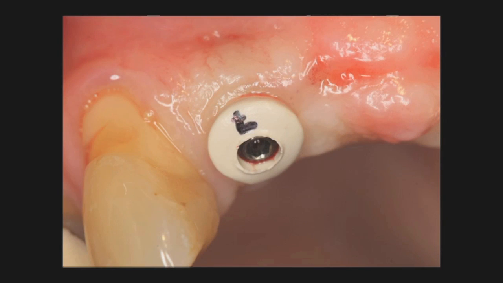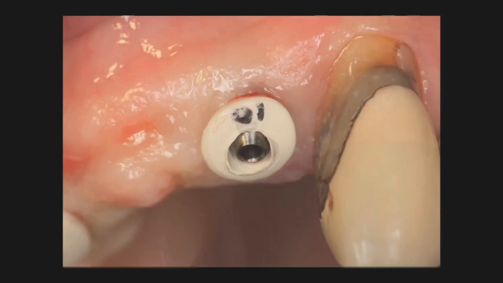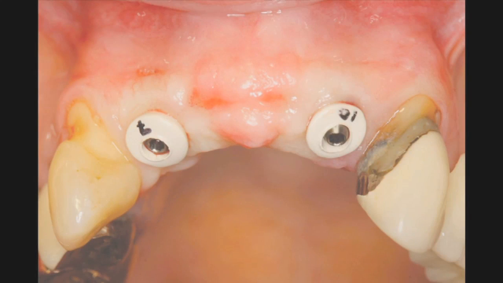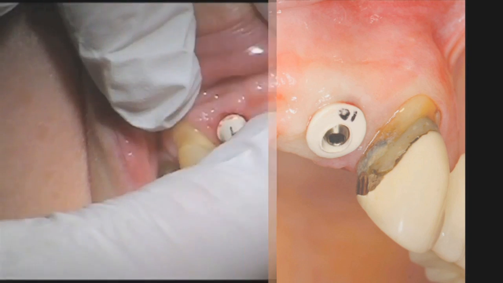You can see there's very little bleeding, nice tissue contour, and the laboratory pre-contoured or prefabricated these transitional healing abutments to allow for some soft tissue contouring immediately following surgery.